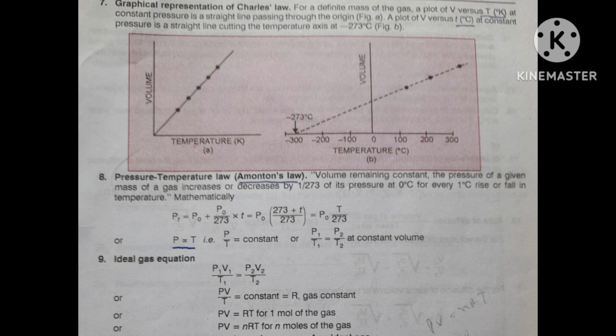Then this is the change. Then the total pressure will be P0 plus P0 divided by 273 into T. Now P0 you can take out. Then in the bracket you will get 1 plus 1 upon 273 into T. After solving, you will get 273 plus T divided by 273, and outside P0 because P0 is common.